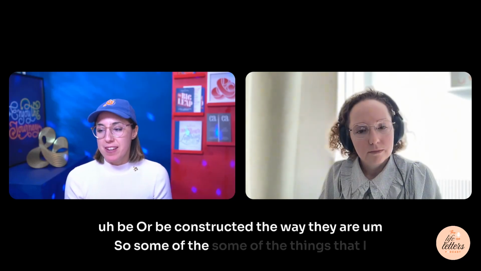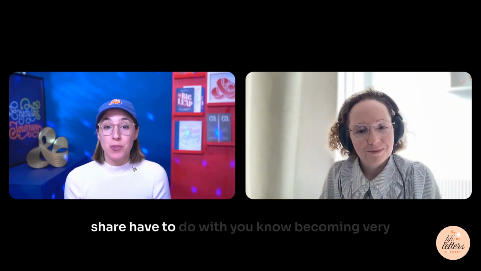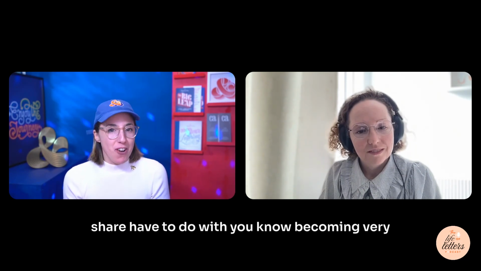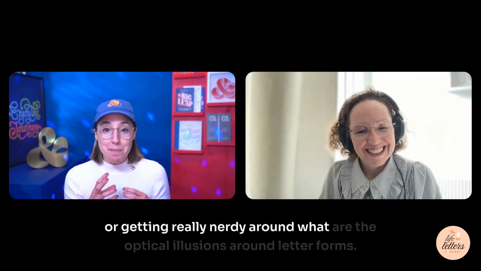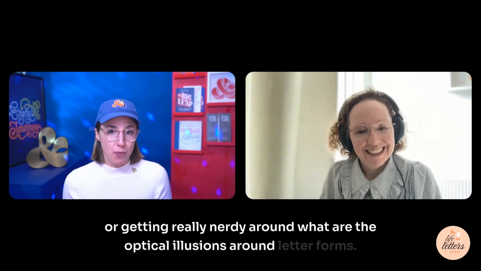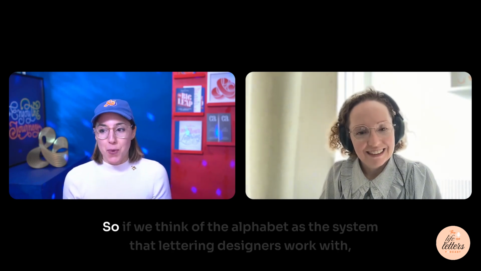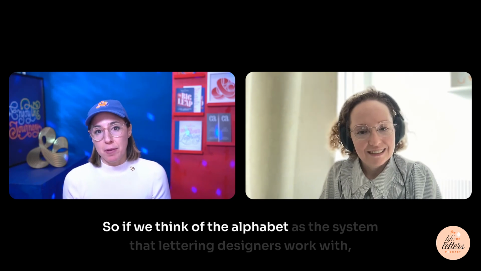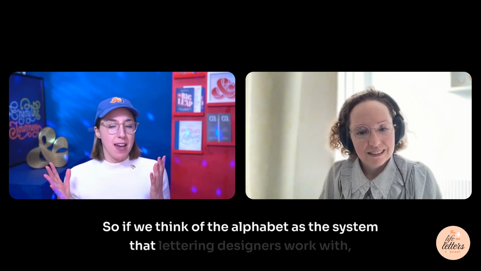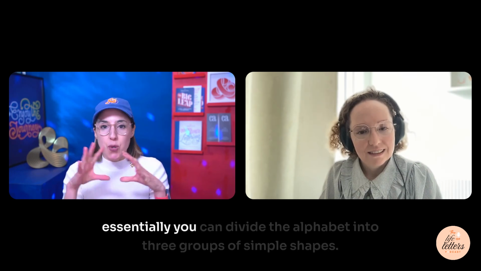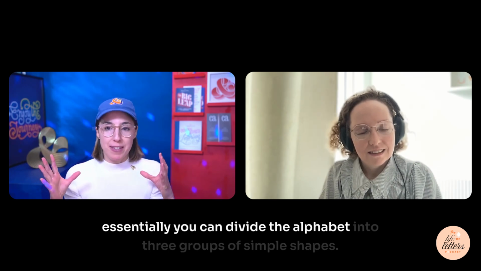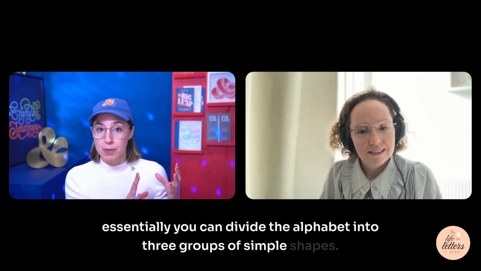So some of the things that I share have to do with getting really nerdy around what are the optical illusions around letter forms. If we think of the alphabet as the system that lettering designers work with, essentially you can divide the alphabet into three groups of simple shapes.